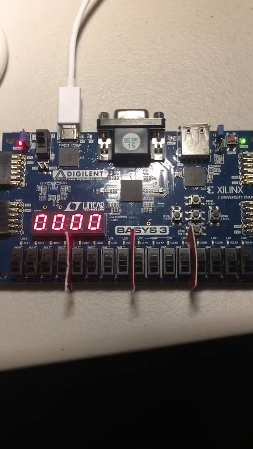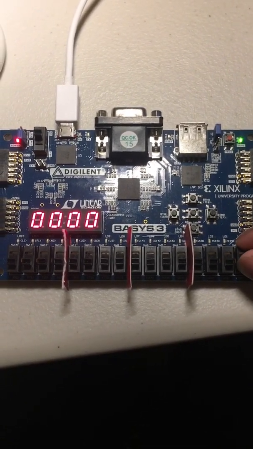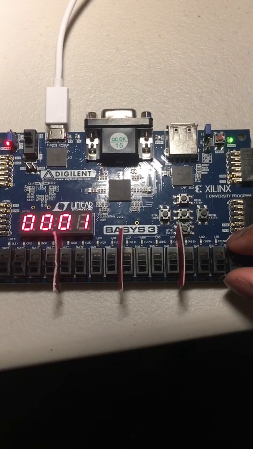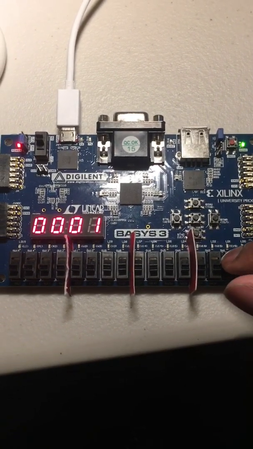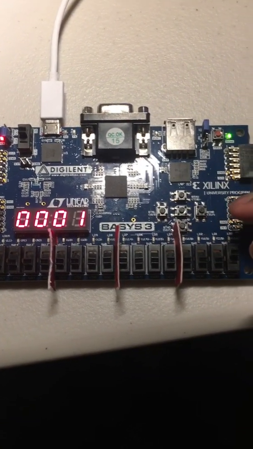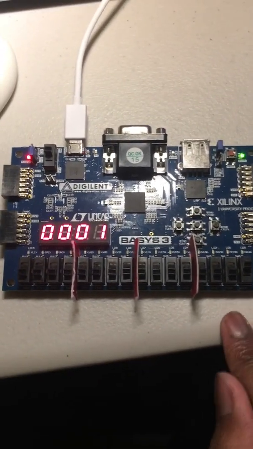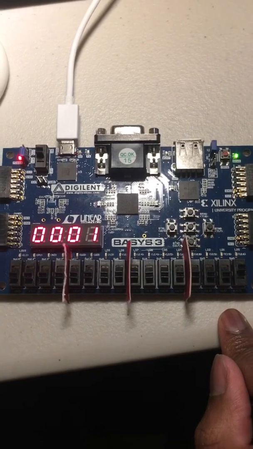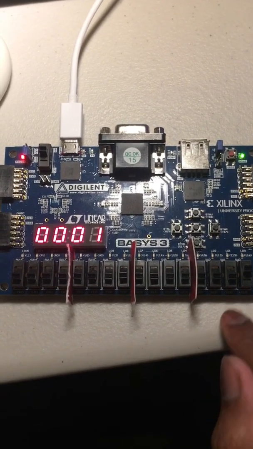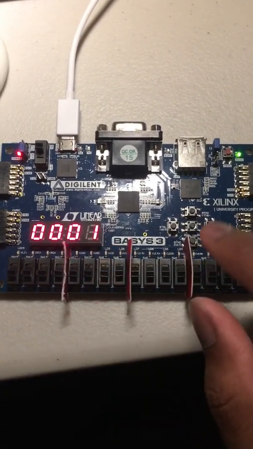So we will go through each one of the inputs, and the inputs are in binary and the outputs are in hexadecimal. So the first input, I've inputted a 1 in binary and it outputs a 1 in hex.